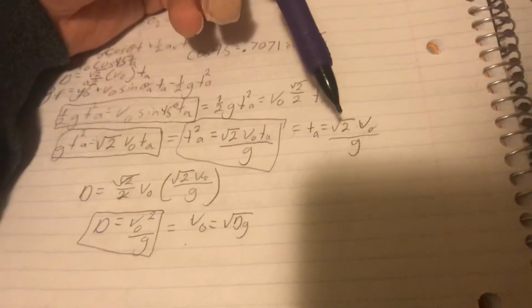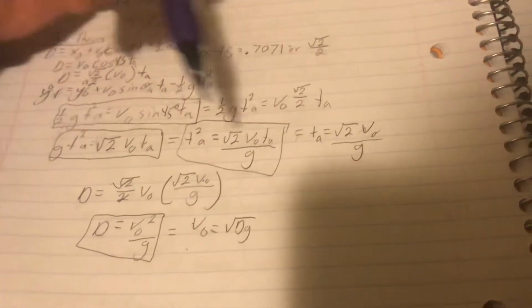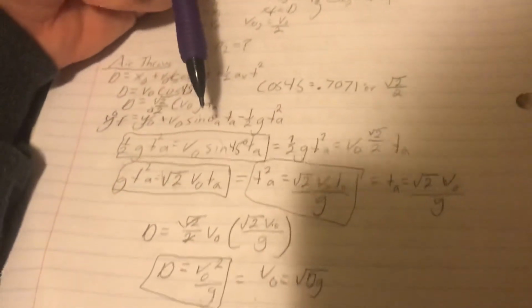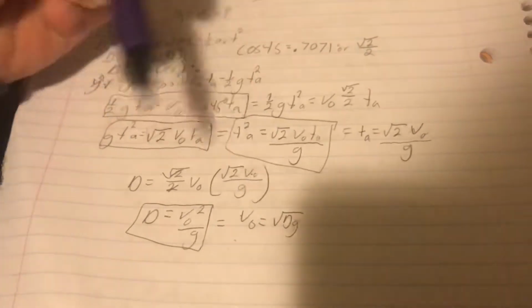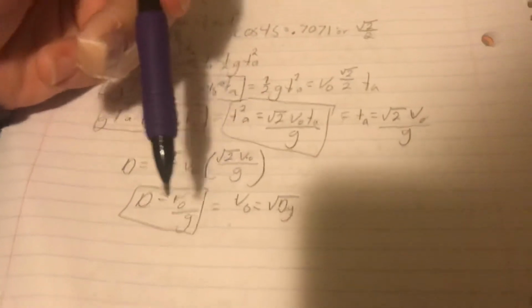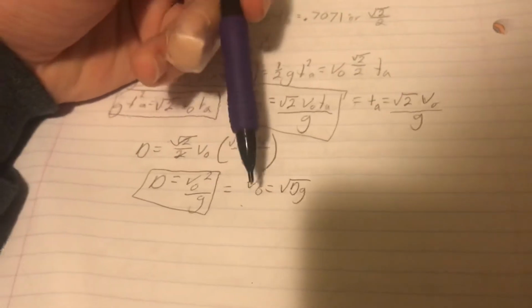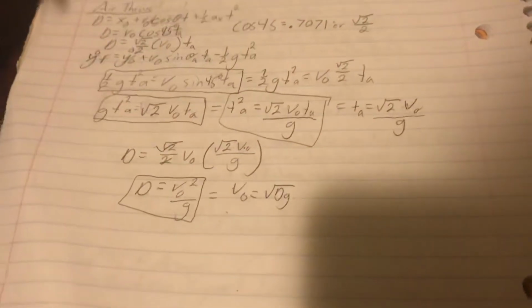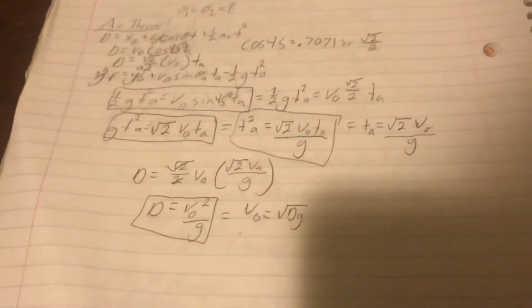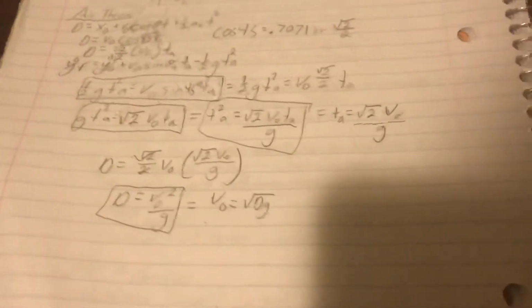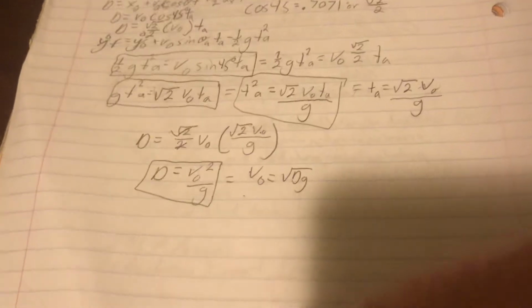So you get the equation for t here, and so we can plug that back into our original equation, substitute for t, reduce, and find that v initial equals the square root of d times g. Alright, so we need to save that for a little bit later. Need to move on to the bounce shot.